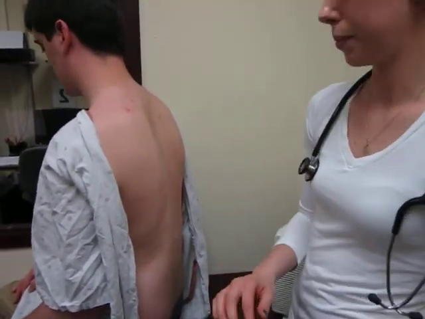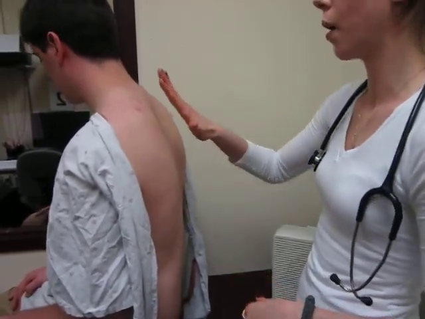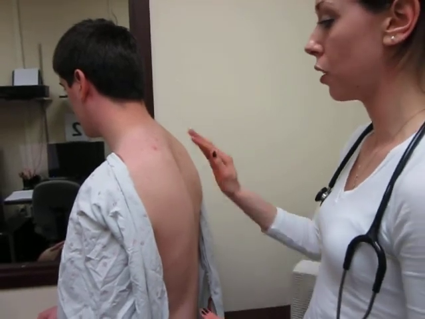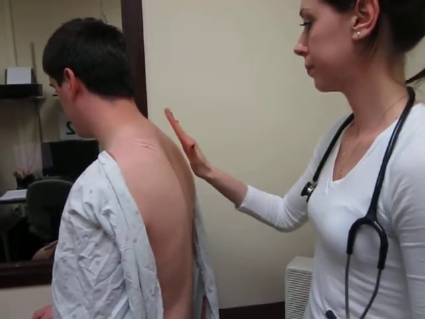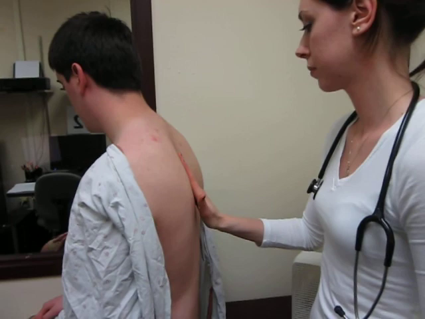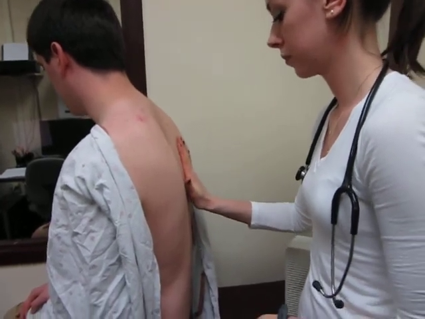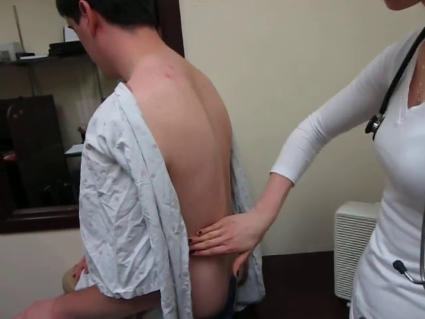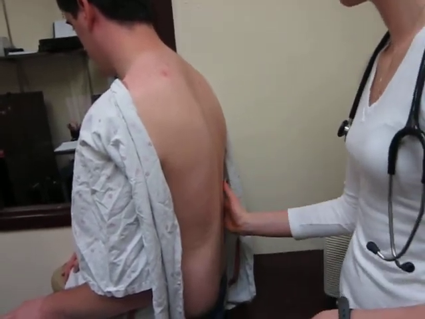Next, I'll do test for tactile fremitus. So I'm going to just place my hand throughout my patient's back, asking him to say 99 over each area. 99, 99, 99, 99.